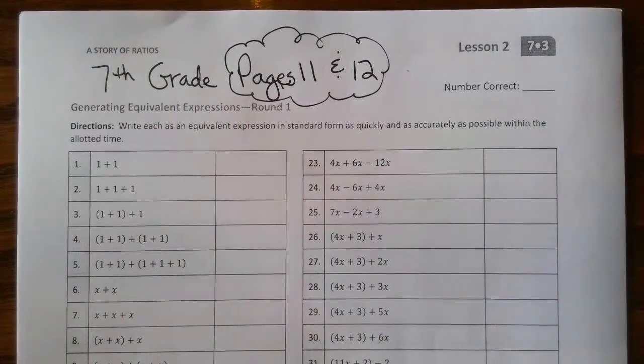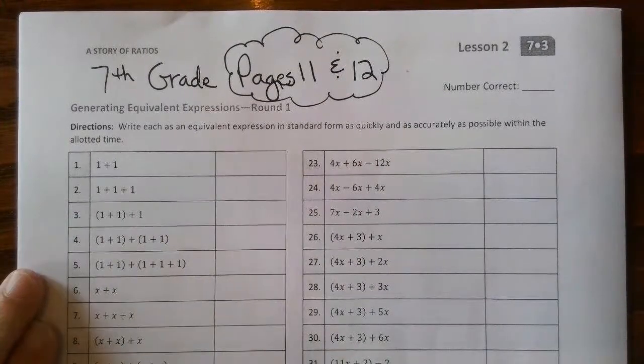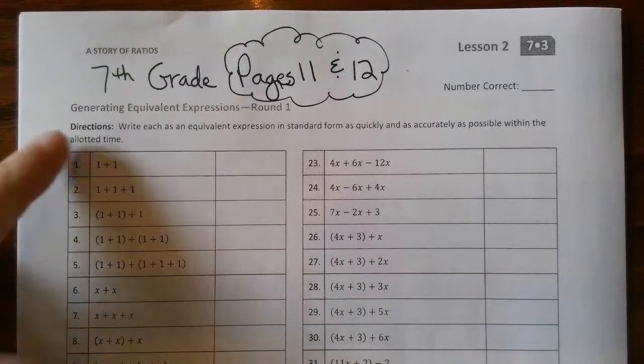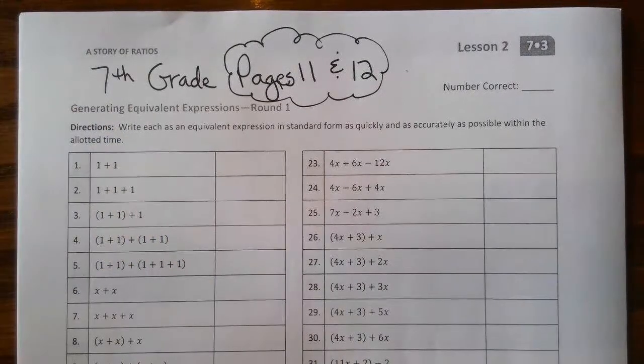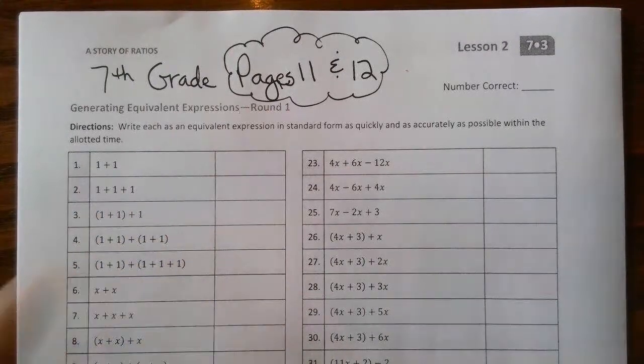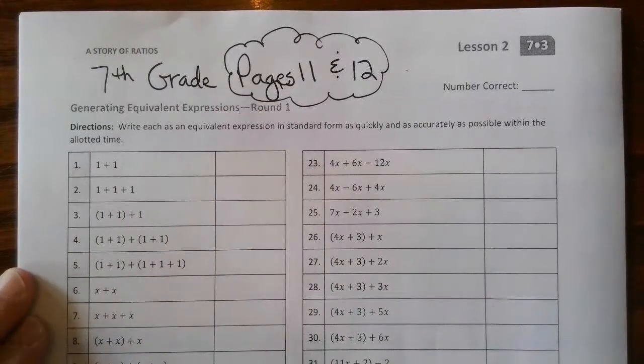I'm going to go over your packet pages 11 and 12 today. So on pages 11 and 12, you're really doing what we've done in class and as homework on generating equivalent expressions by combining like terms, and applying your properties. These first few, I'm gonna do every 5 problems to show you how to do them, and then you also want to pay attention because I might tell you some problems that are optional and that you can skip.